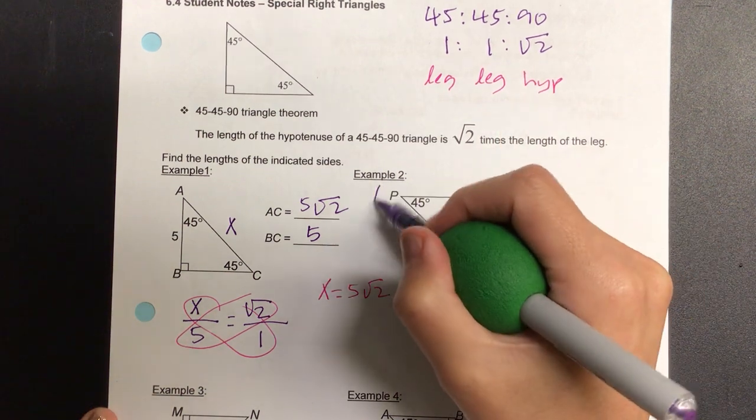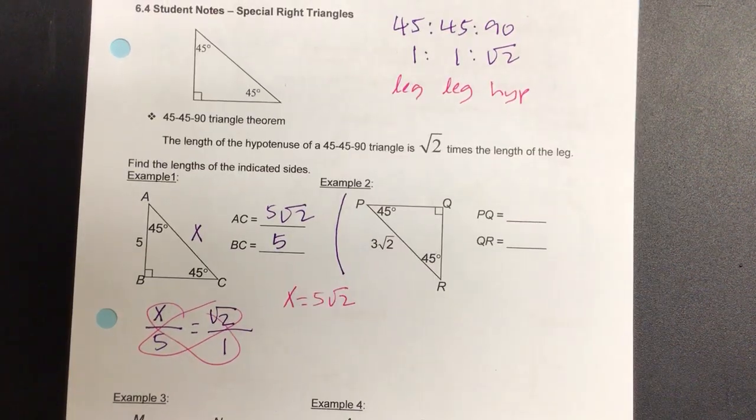So with the partner, let's try example number 2. Go. And I'll go over it thoroughly.